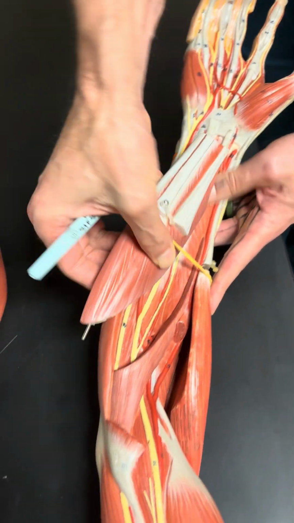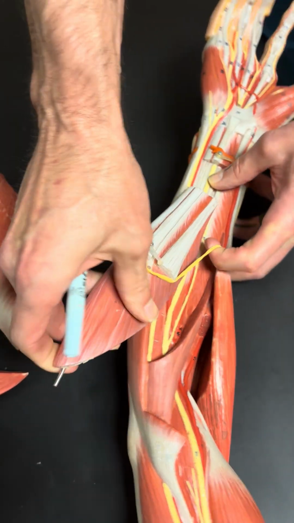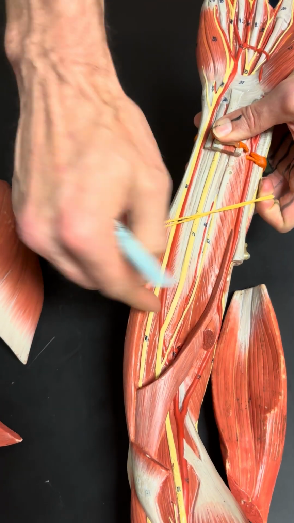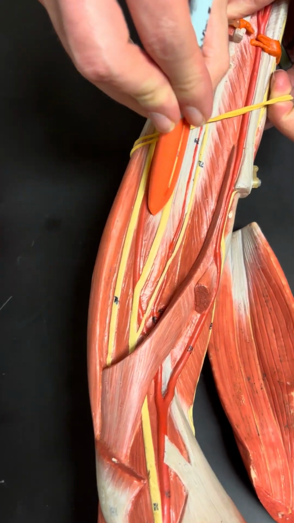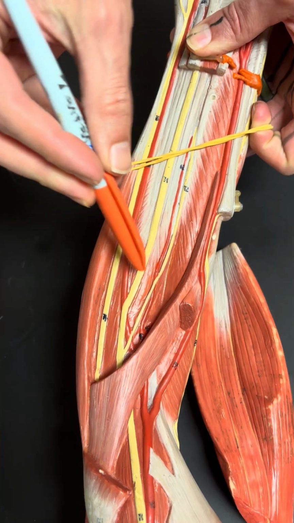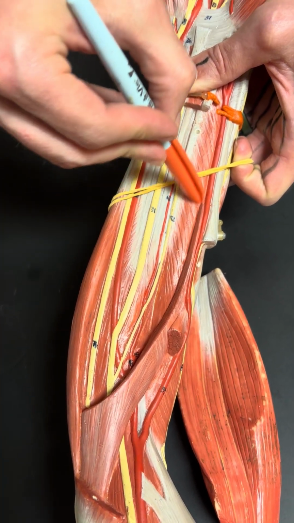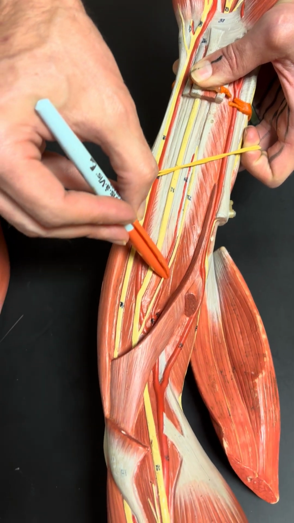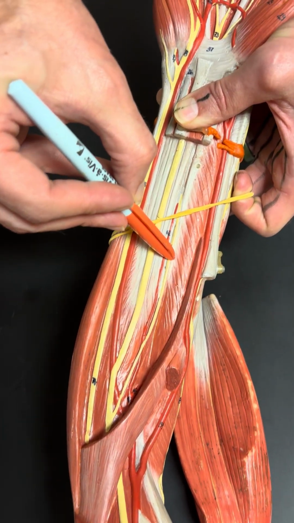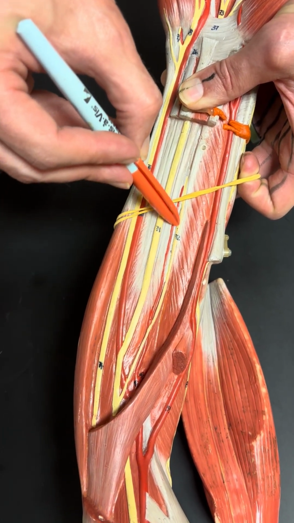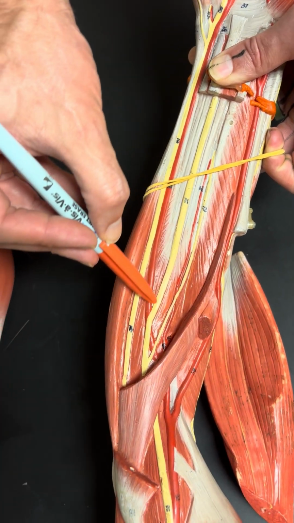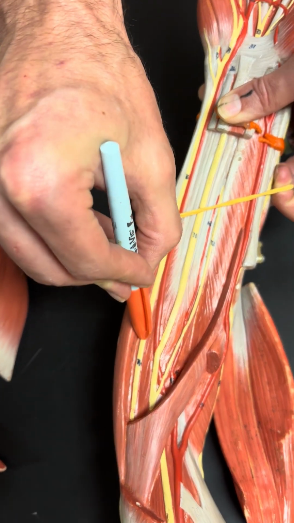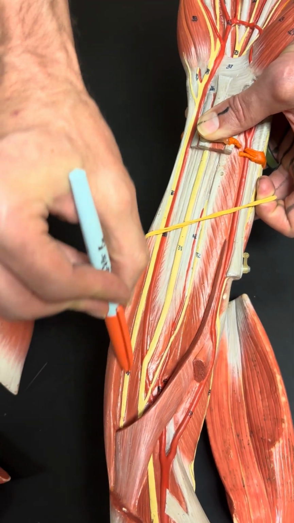If we remove that, we're going to see several structures. We can see the muscle here. This is the flexor digitorum profundus. The muscle beside it is the flexor pollicis longus. The little nerve is going to be the anterior interosseous nerve. The little artery is the anterior interosseous artery. The big nerve is going to be the median nerve.